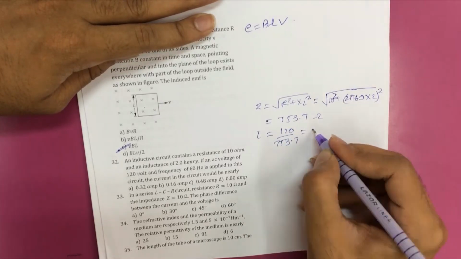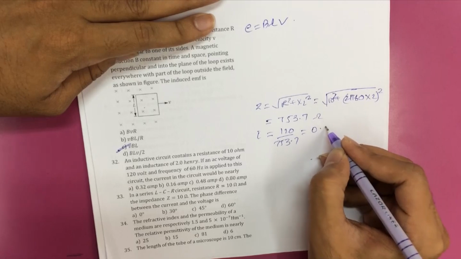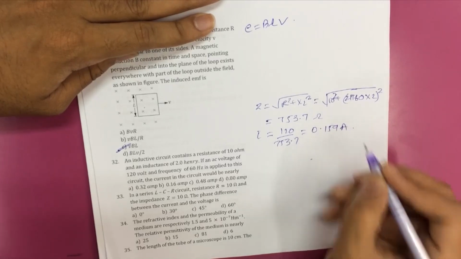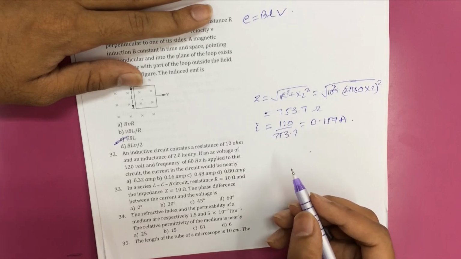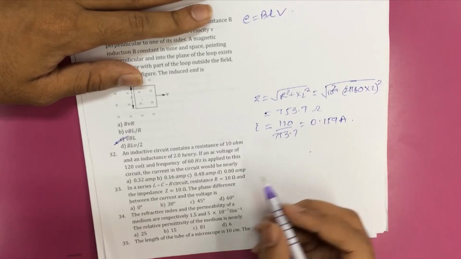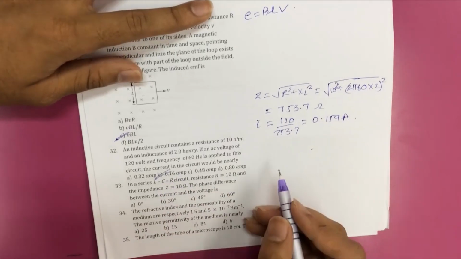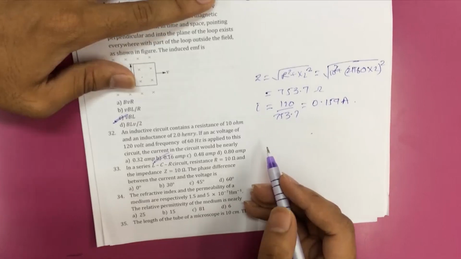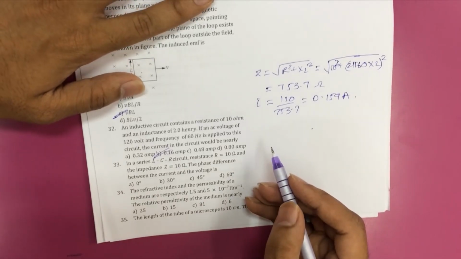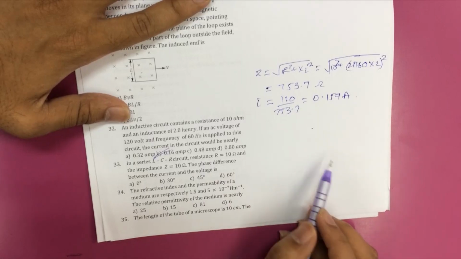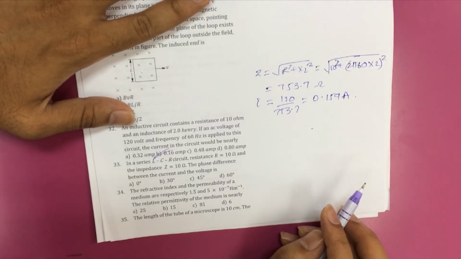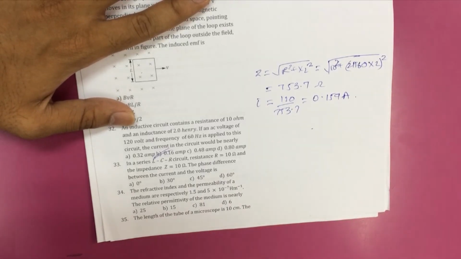So in solving this, we will obtain 753.7 ohm. I would be equal to 120 divided by 753.7, that is 120 being the voltage. We will get the answer as 0.159 amperes. So correct answer is, in this case, option B, that is 0.16 amperes approximately.